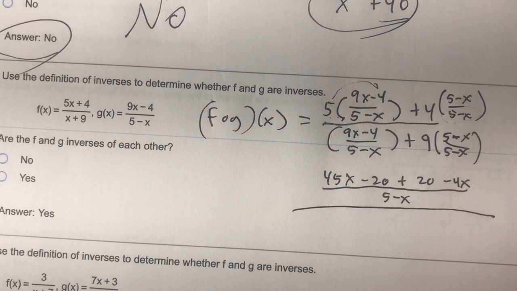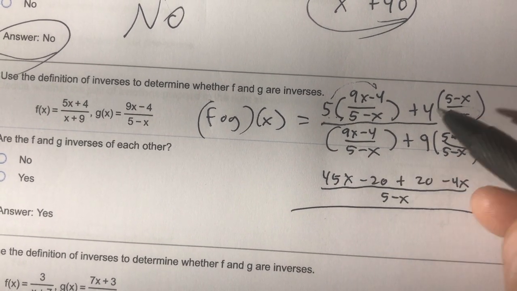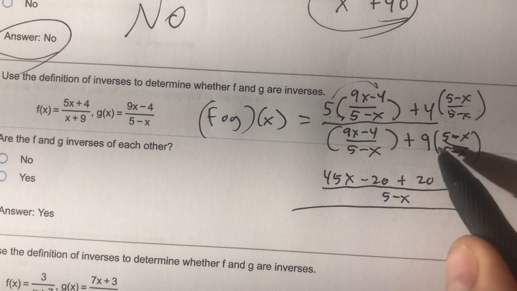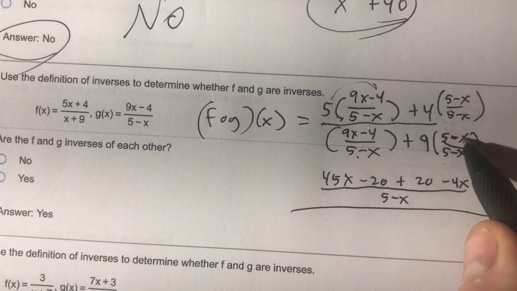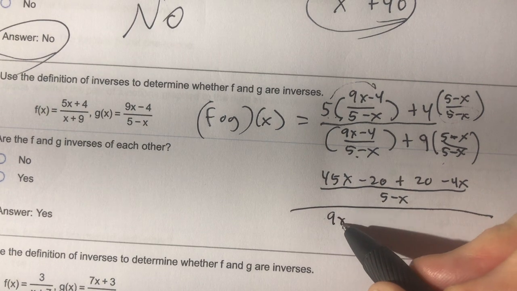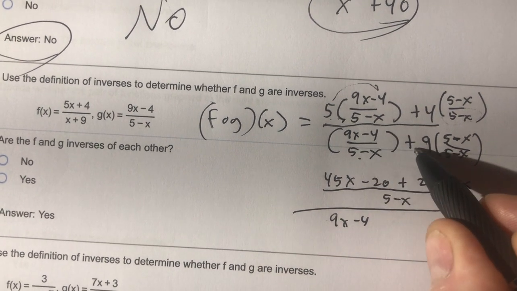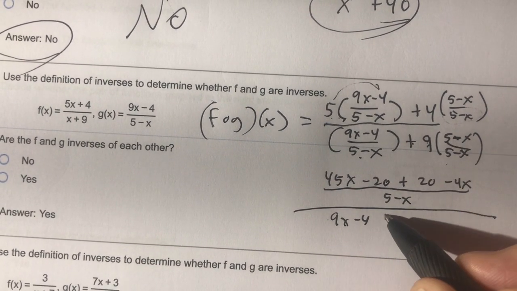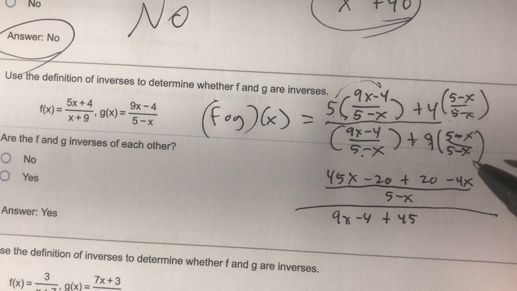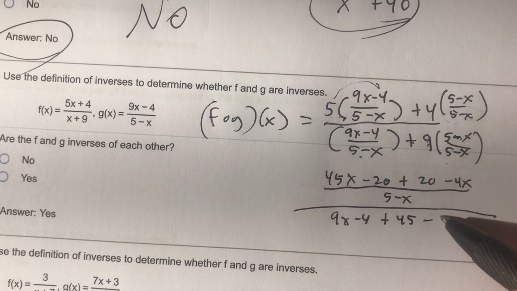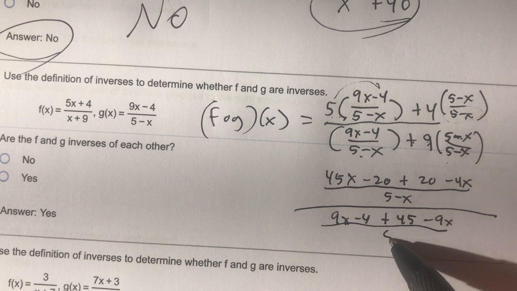Okay, that's the top. On the bottom here, I've got 5 minus x as my common denominator. I've got 9 times this, so I've got 9x minus 4 right here, plus 9 times 5, which would be plus 45. And then 9 times negative x would be negative 9x. And all that's over 5 minus x.